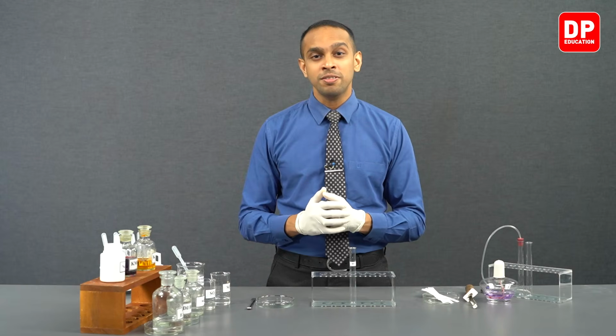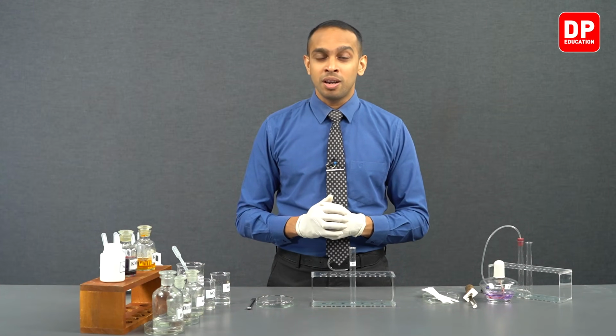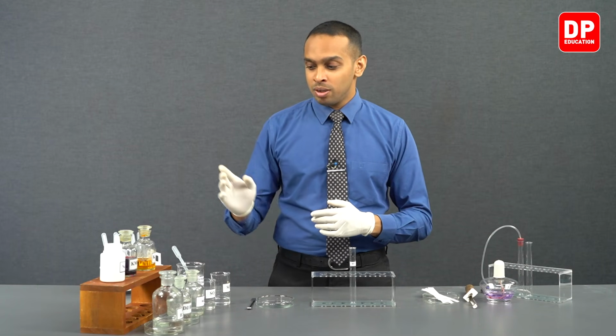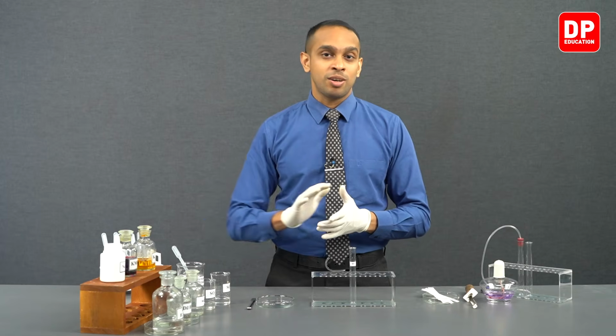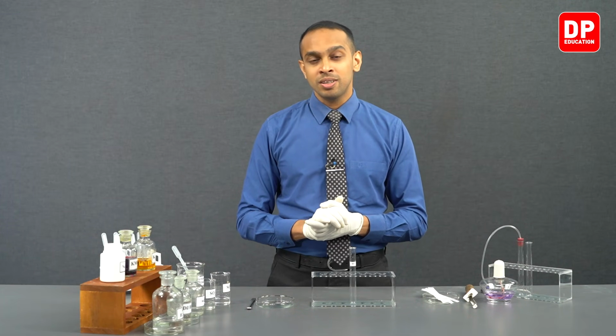So we are going to observe the color changes that are given when we use acidified potassium permanganate as the oxidizing agent, and when we use potassium dichromate as the oxidizing agent as well. So let's first get our oxidizing agents prepared.